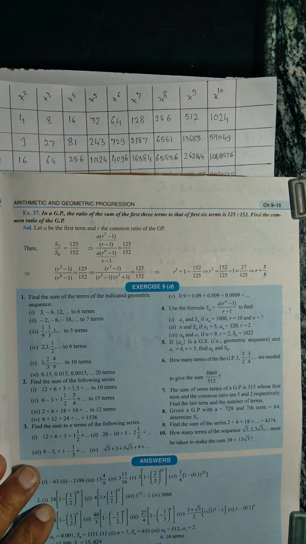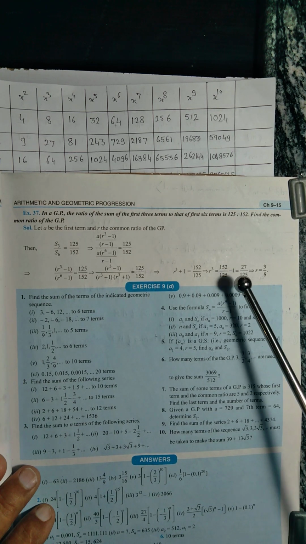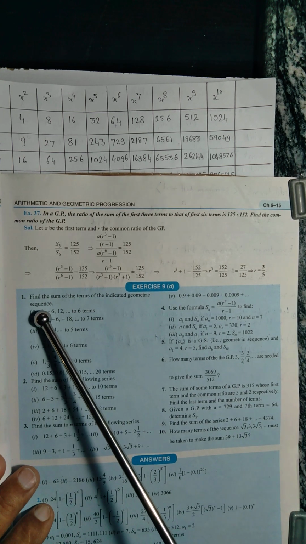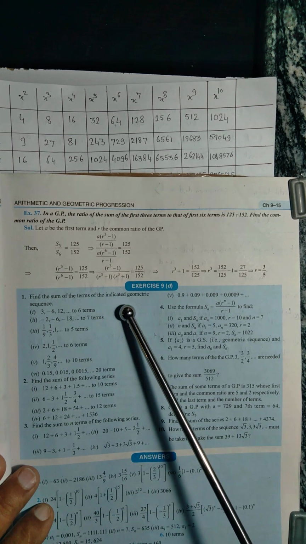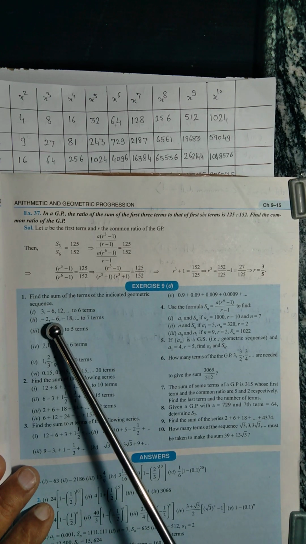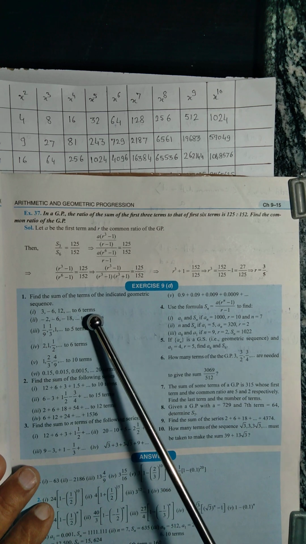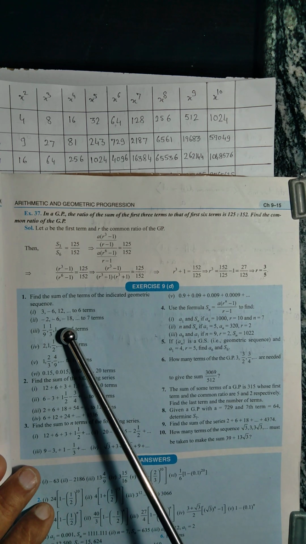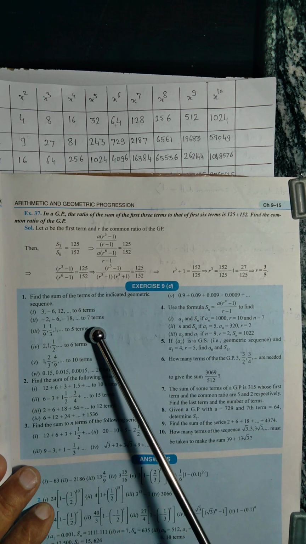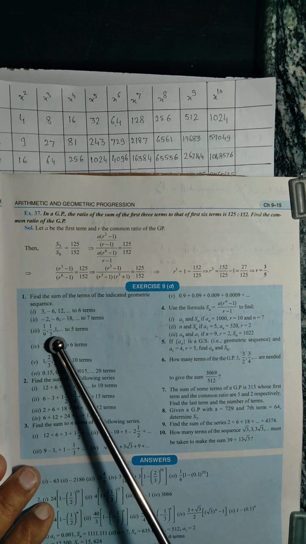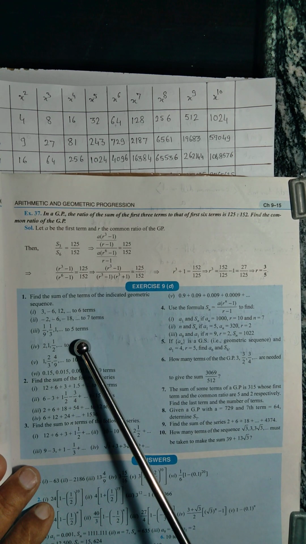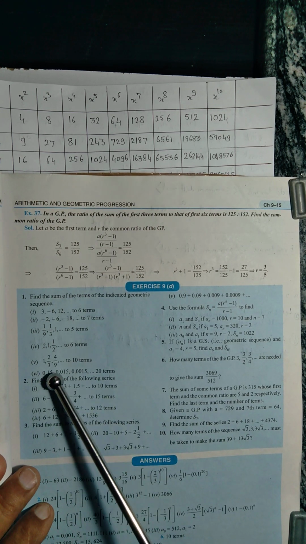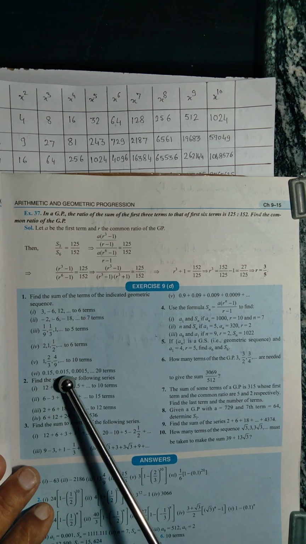ICSE Class 10th Mathematics, Arithmetic and Geometric Progression, Chapter number 9, Exercise 9D. Question number 1. Find the sum of the terms of the indicated geometric sequence. Part 1: 3, minus 6, 12, to 6 terms. Second part: minus 2, minus 6, minus 18, to 7 terms. 1 by 9, 1 by 3, 1, to 5 terms. 2, 1 by 2, to 6 terms. 1 and 2 by 3, 4 by 9, to 10 terms.